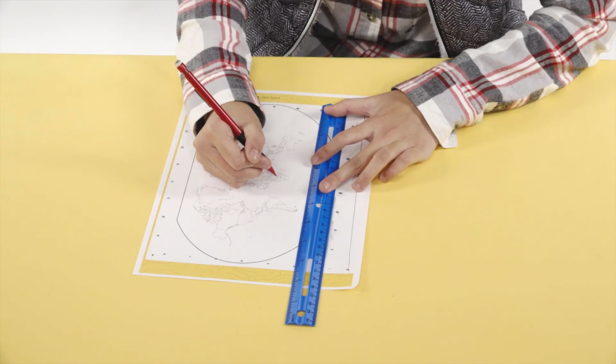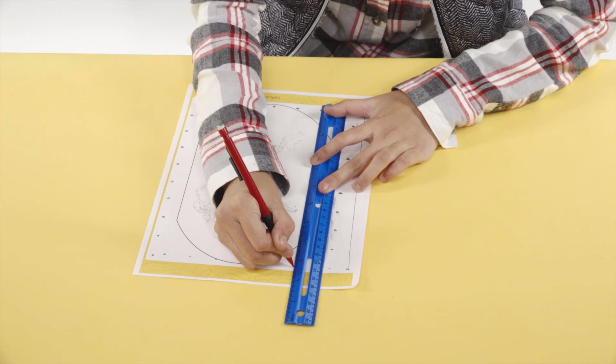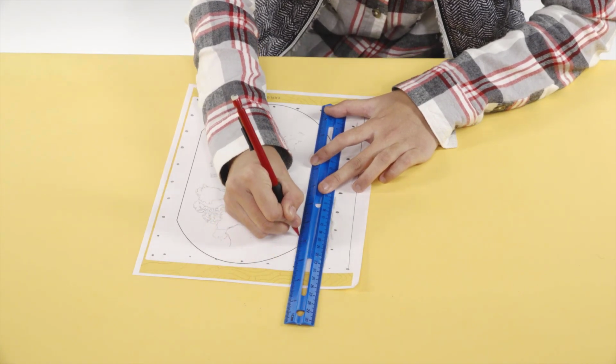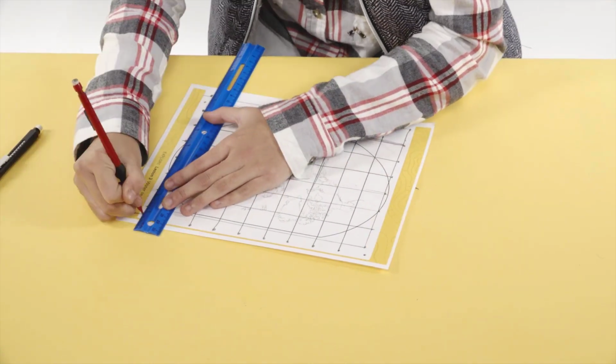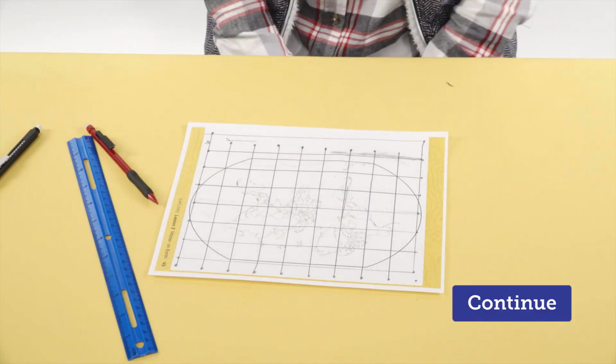Use a ruler to draw a grid of squares on the world map. Your grid lines should be 1 inch apart. When you finish your grid, select Continue.